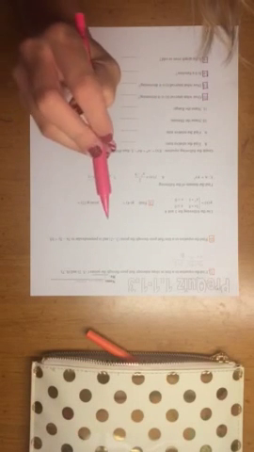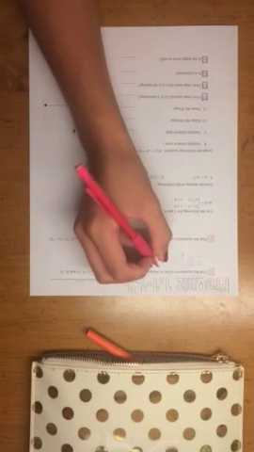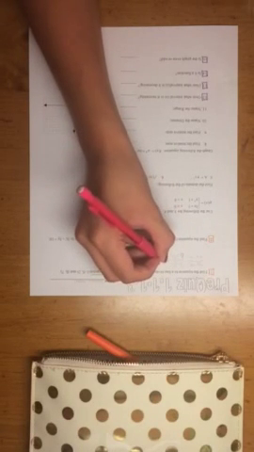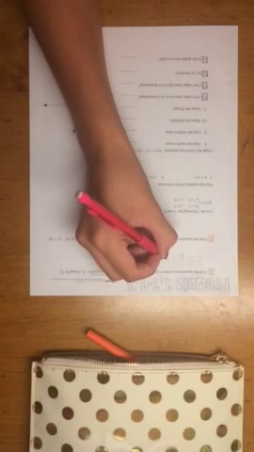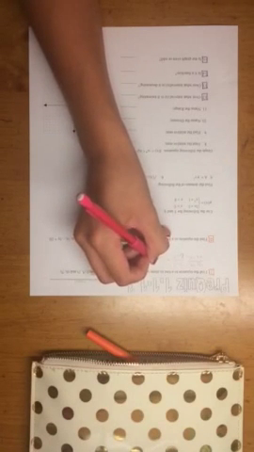6 minus negative 5, which is going to be plus positive 5 there. All we'd have to do is simplify that, so we end up with 5 over 11. So that is going to be our slope.